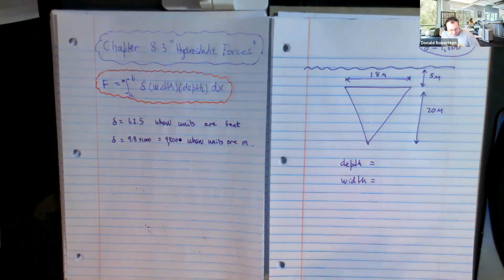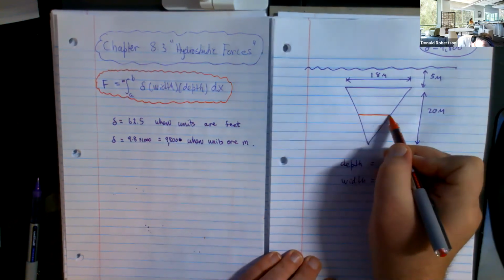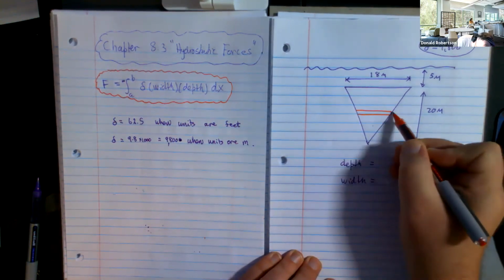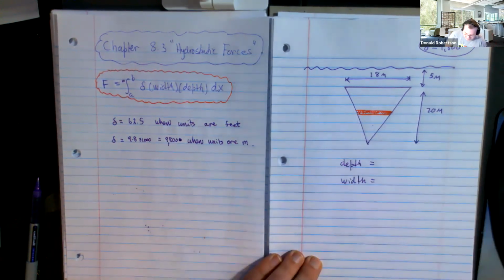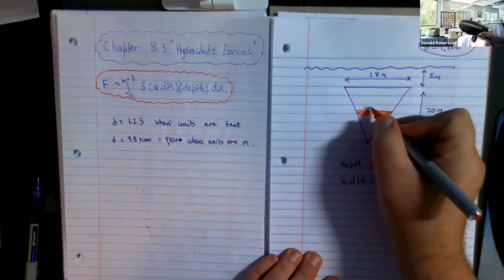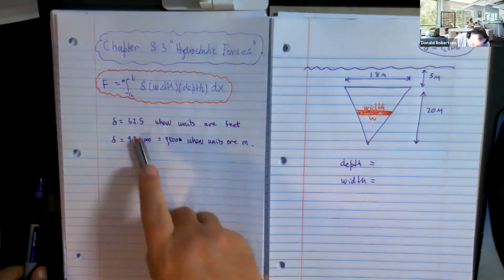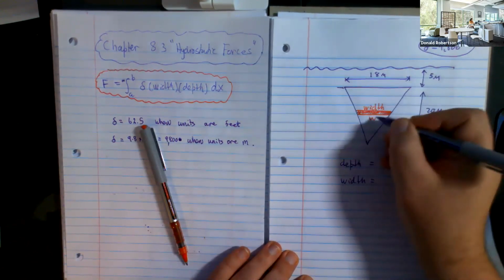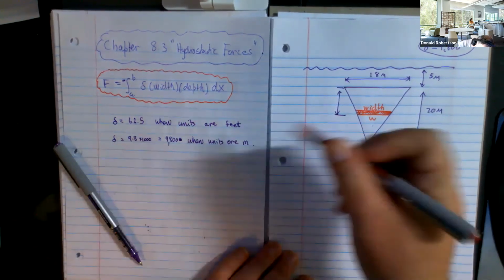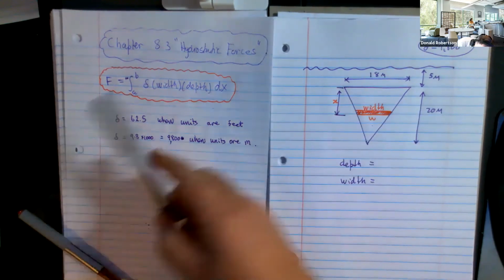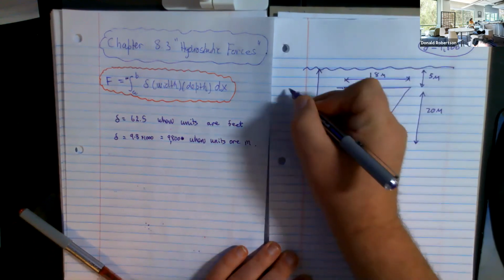And we're ready. Start cooking. And this guy is going to be called the width, and we'll call it W. And the distance from the top of the shape to the strip, that's going to be called X. And the distance from the surface to that strip, we're going to call that the depth.